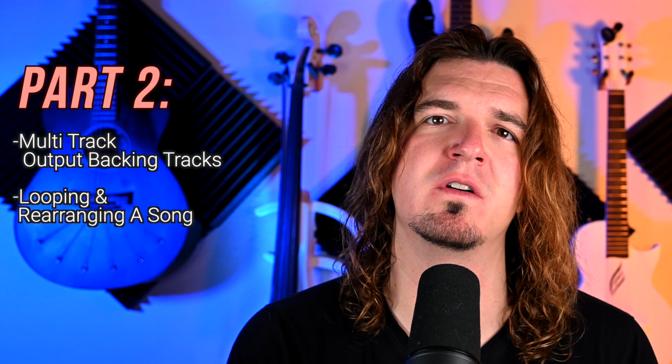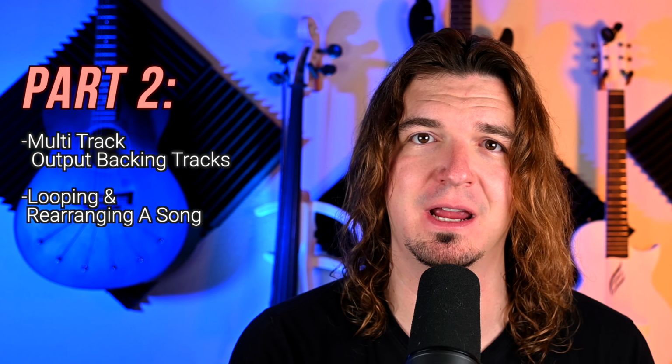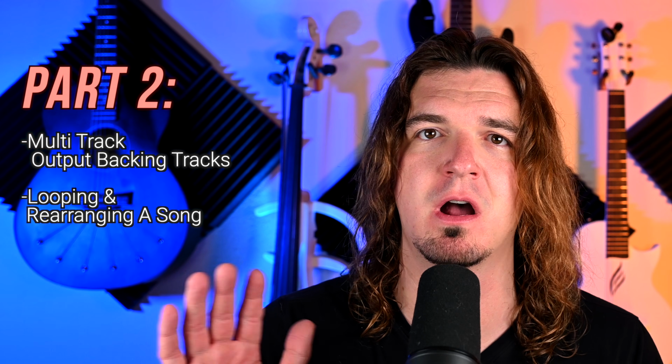In part 2, we're going to go over the multi-track outputs for backing tracks, as well as how to loop different audio regions. It's really, really cool, and that's definitely a plus because one of the downsides of backing tracks is that you have to stick with your structure. Not anymore with this app.